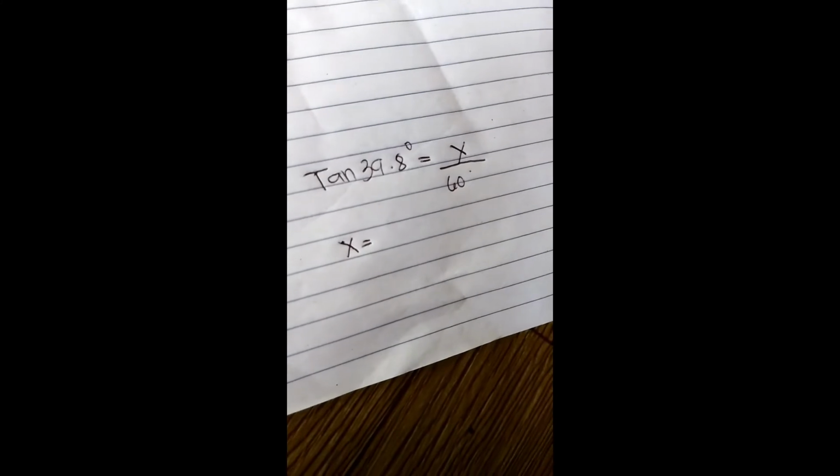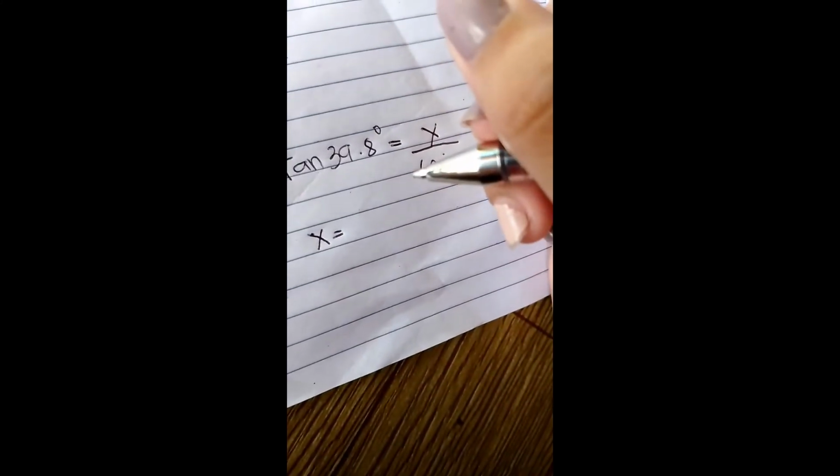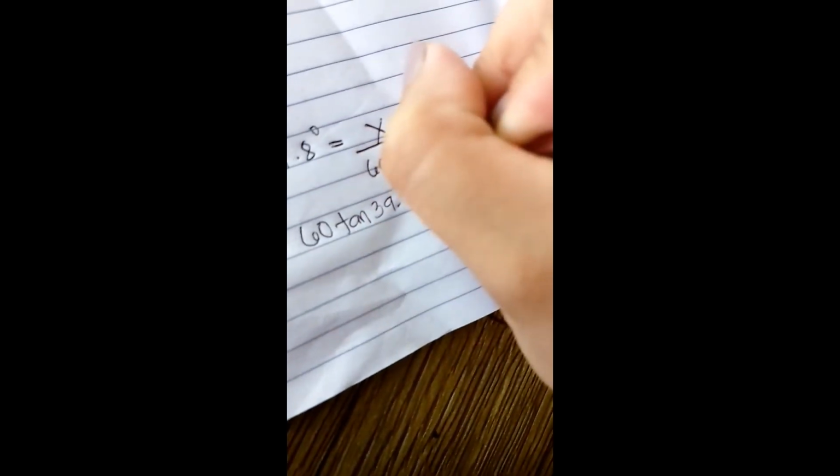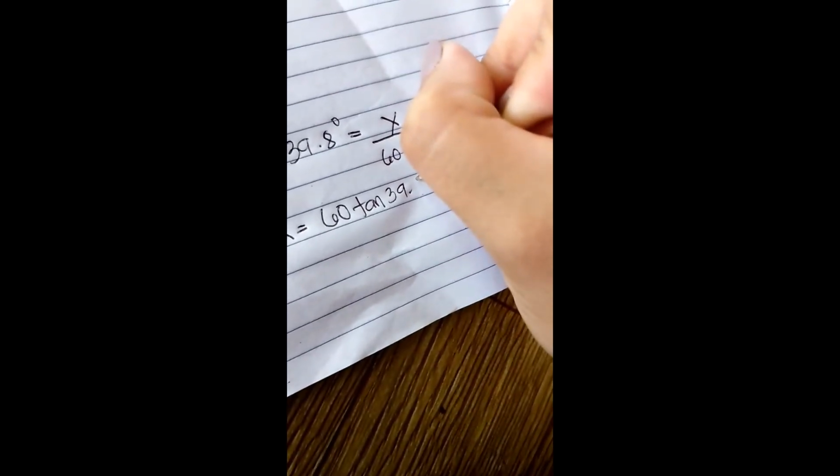Cross multiply, so we have x equal to 60 tangent 39.8 degrees.